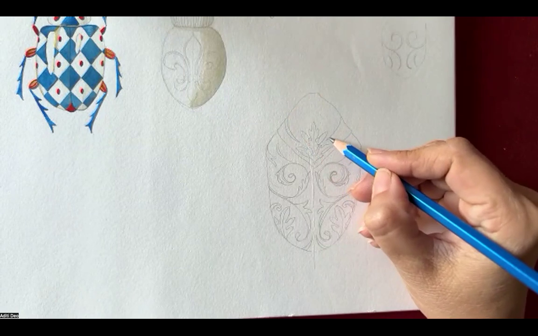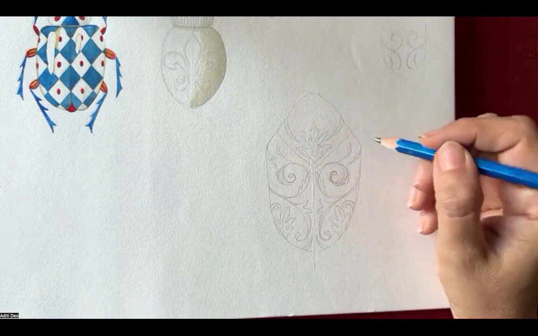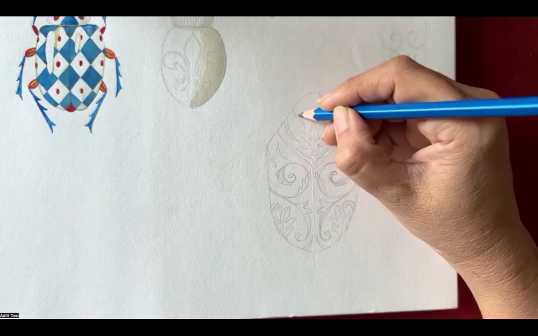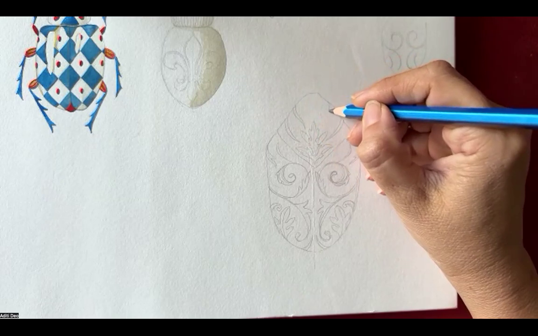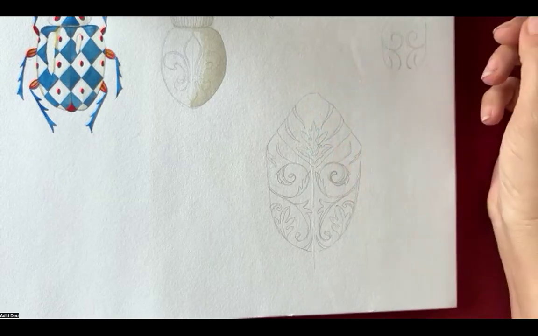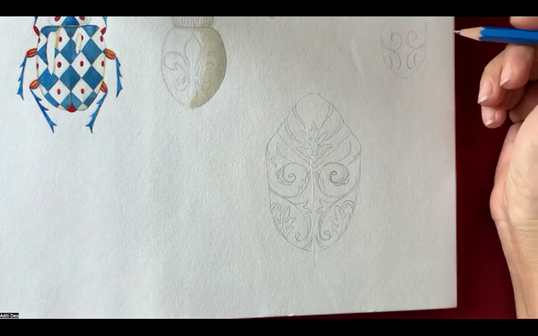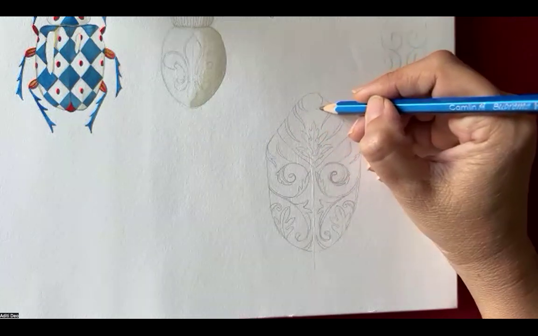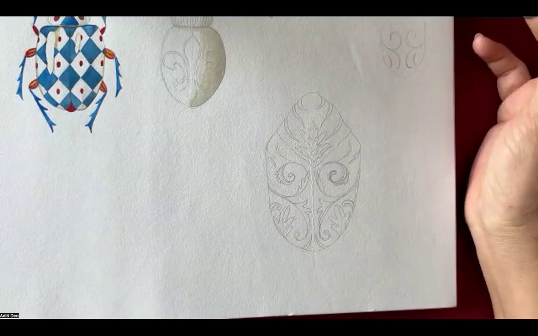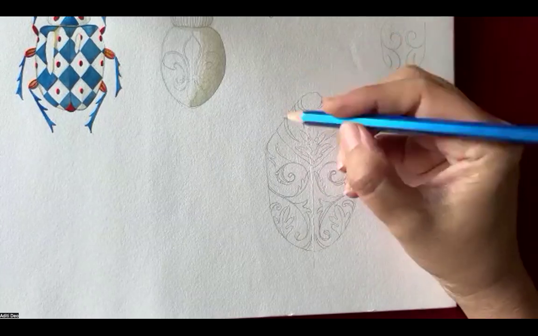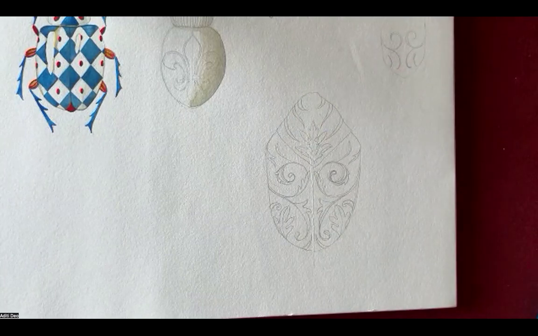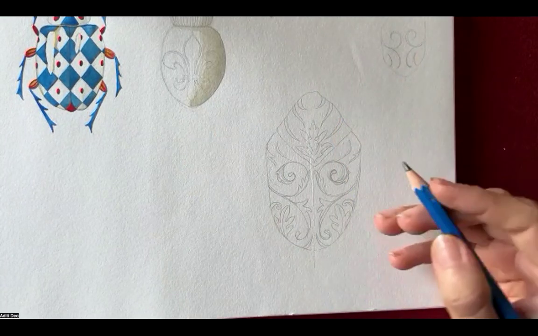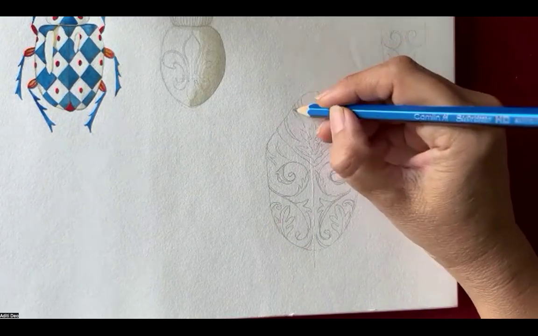And from the top now, I'm just bringing simple lines over here, not too many complicated shapes. By the time we finish painting this, it will start looking pretty complicated. So we don't really need to add too many.